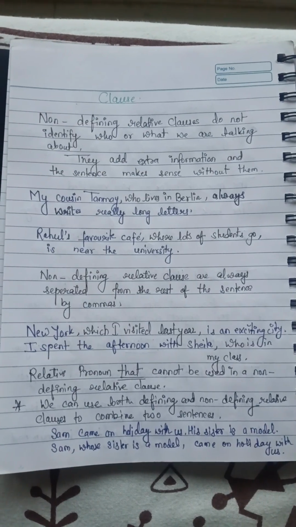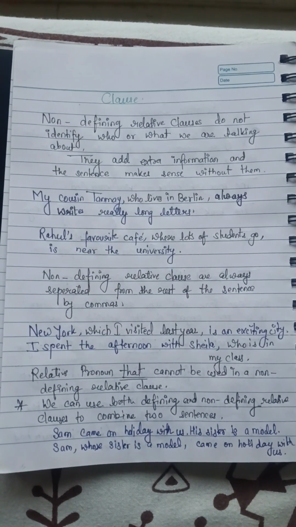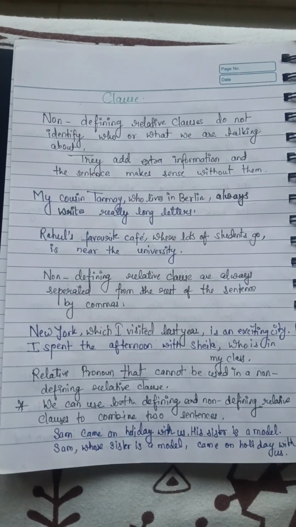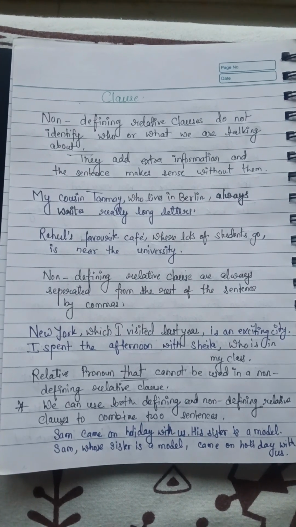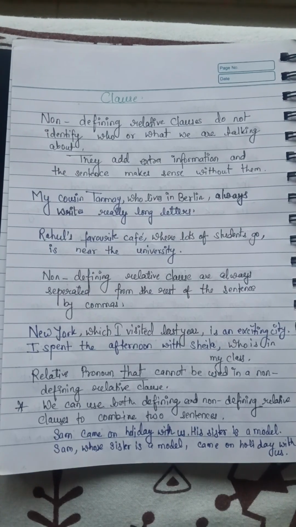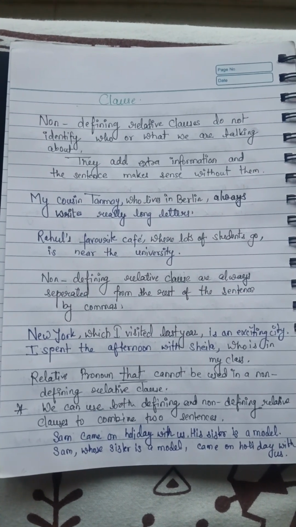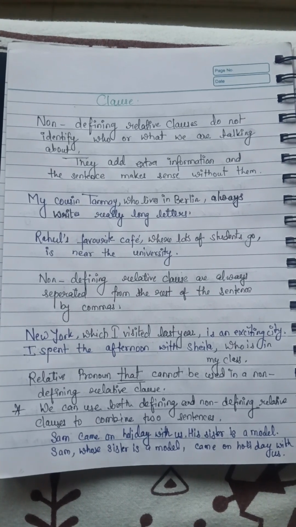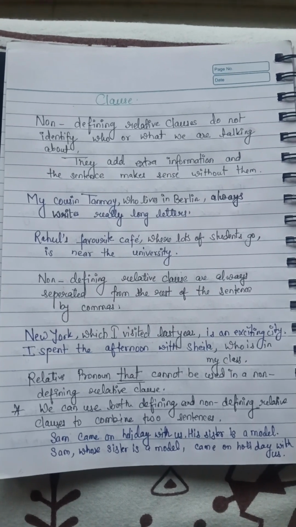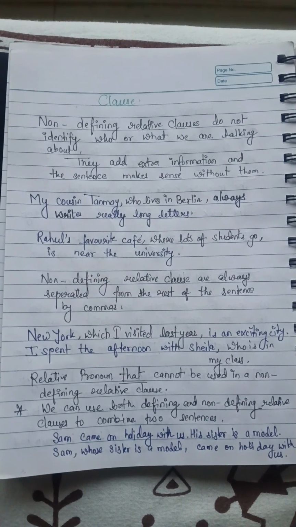Note over here, we can use both defining and non-defining relative clauses to combine two sentences. Sam came on holiday with us. His sister is a model. So how can we write it? Sam, whose sister is a model, came on holiday with us. In this way, we can combine the two sentences by using a relative clause.